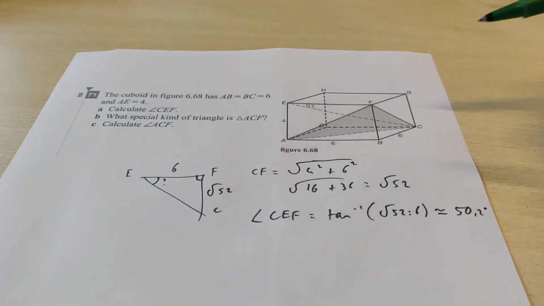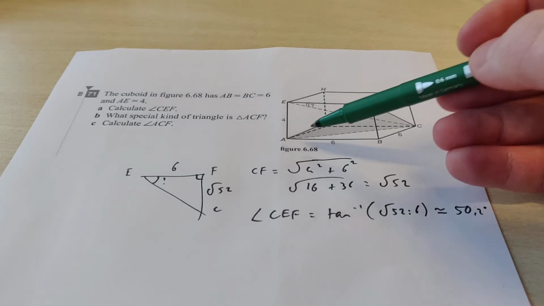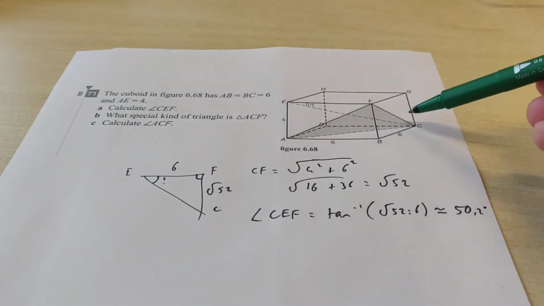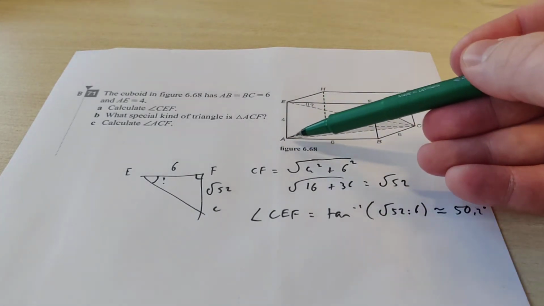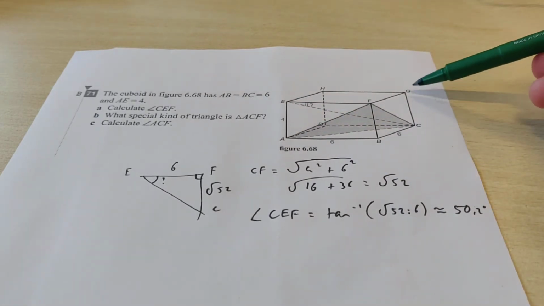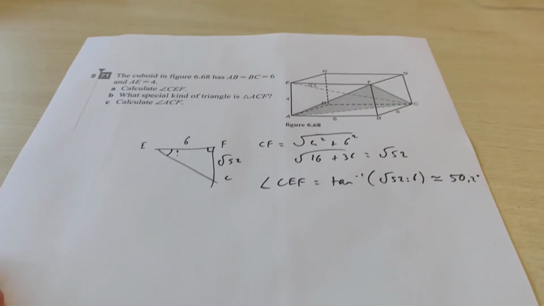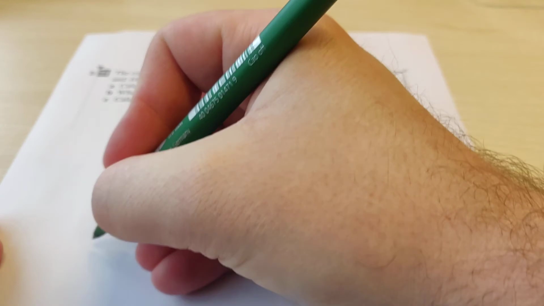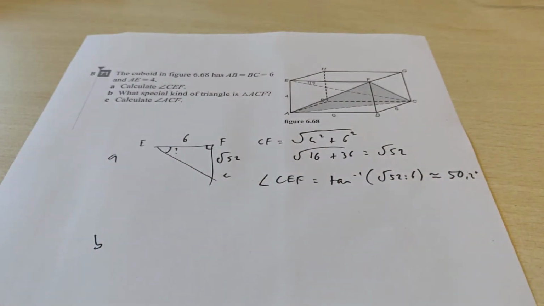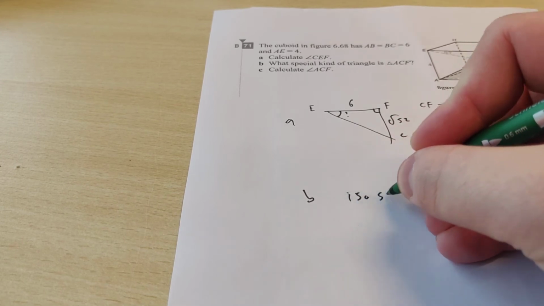Alright, then moving on to exercise B, it says what special kind of triangles? Triangle ACF. Well, here we have ACF. Alright, well you can see that AB is the same length as BC and AE is the same length as CG. So this is an isosceles triangle because it has two sides that are the same length. So we're going to say as an answer here, what kind of special triangle is triangle ACF? It's an isosceles triangle.